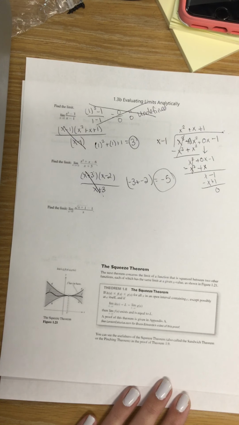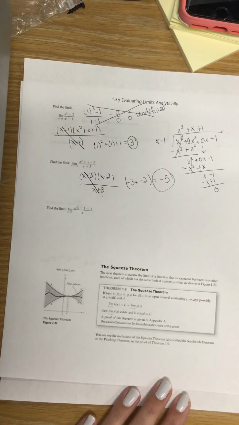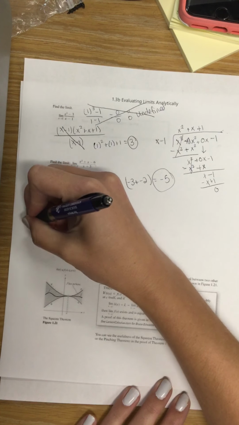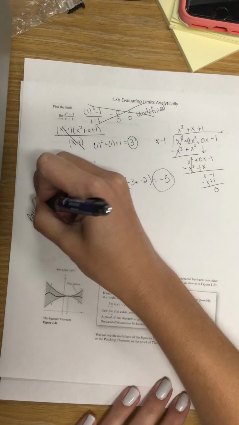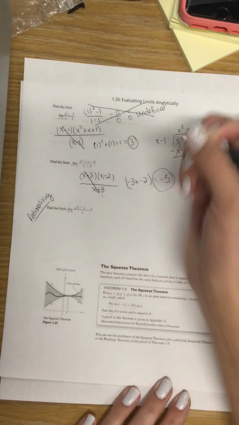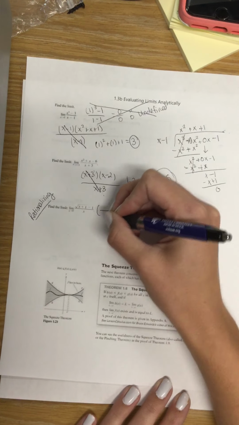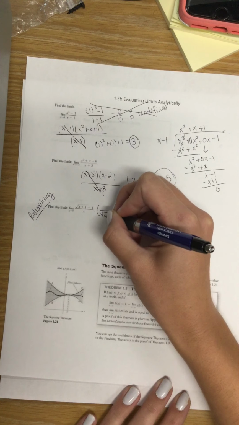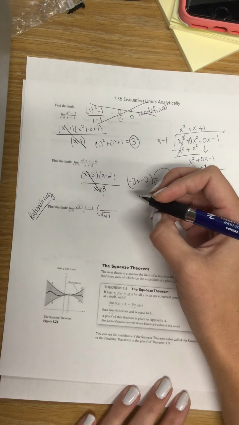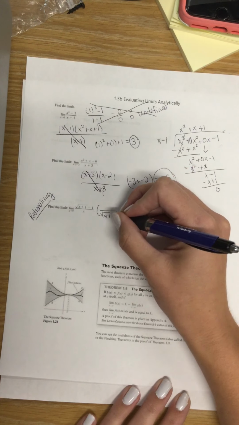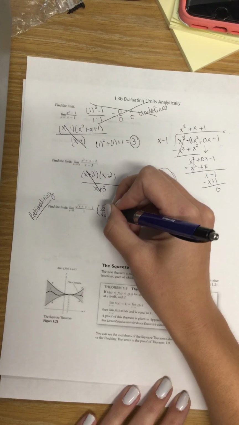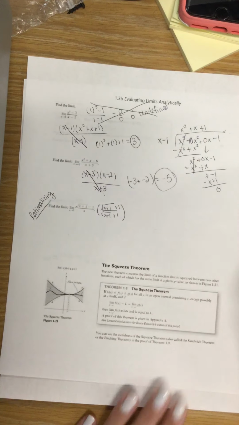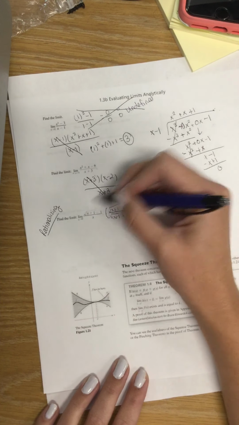Next, find the limit. The limit as x goes to 0 of this funky thing. So this one is, if we plug in 0, we're going to get 0. We cannot factor anything. And so this would be our rationalizing technique. With rationalizing, what we're going to do is we're going to rationalize our fraction. So instead of -1, we're going to multiply by +1. And whatever we do to the bottom, we do to the top. So what I'm going to do is I'm going to FOIL this.